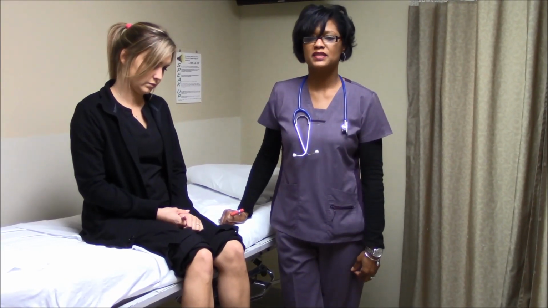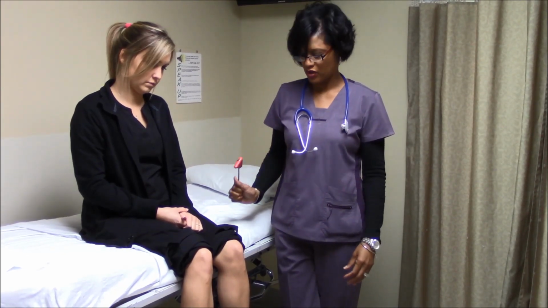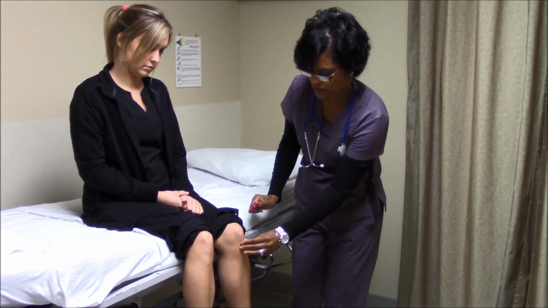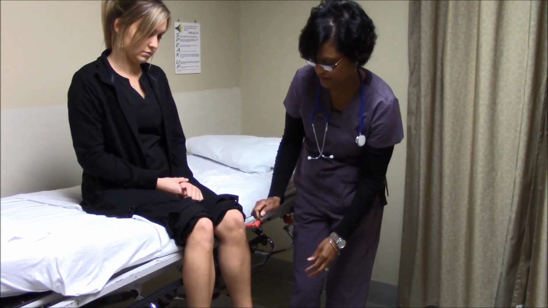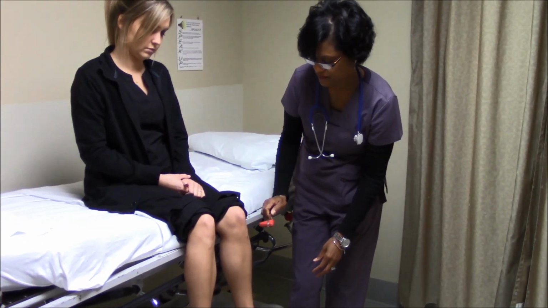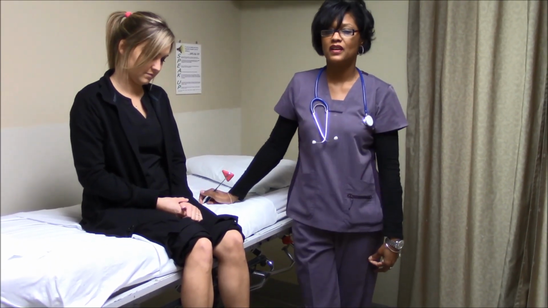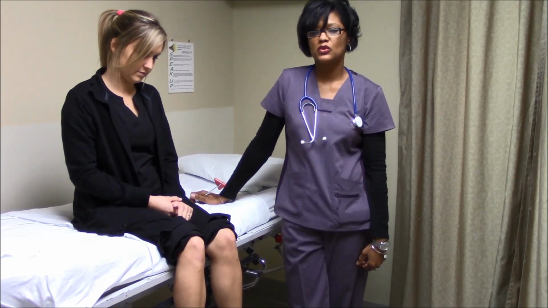Next, we're going to assess deep tendon reflexes. With my percussion hammer, I'm going to tap on her patellar ligament just below the patella. Contraction of the quadricep muscles causes the extension of the lower leg.